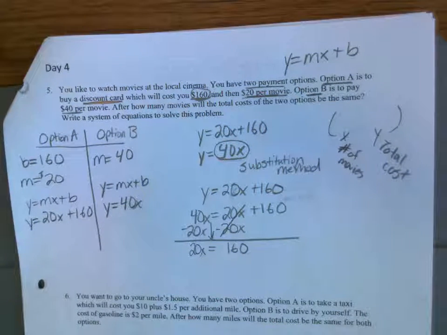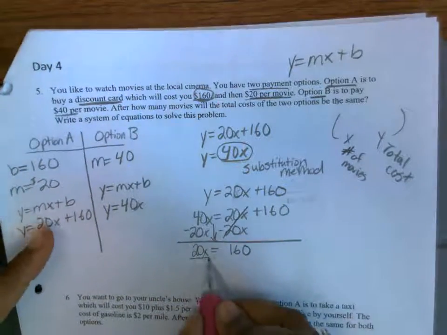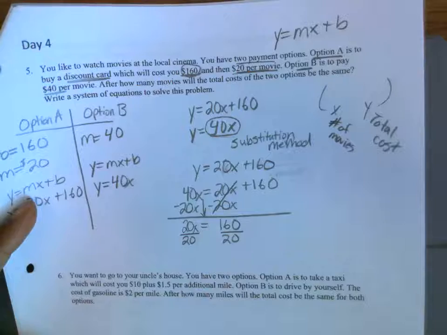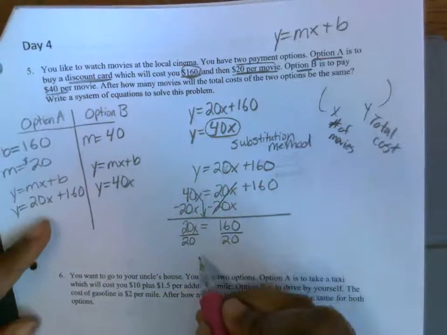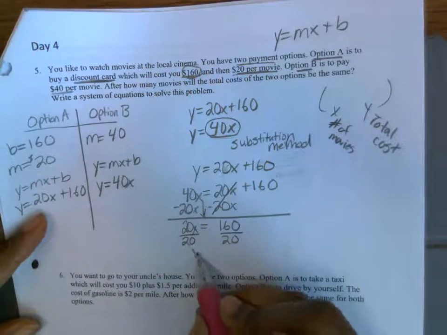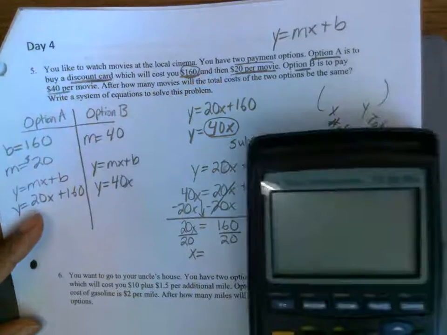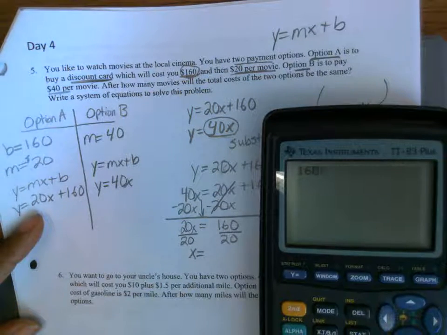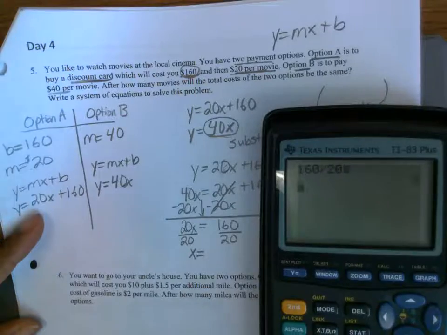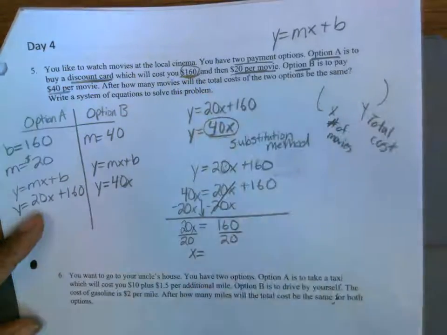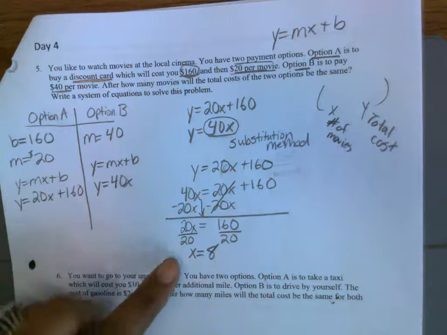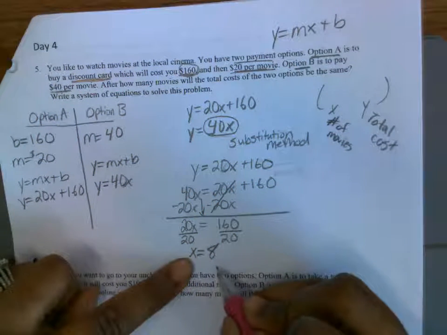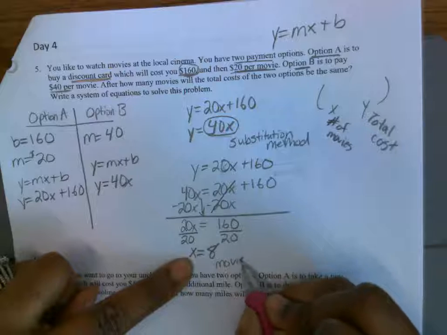Now in order to get x by itself, I'm going to divide both sides by 20. 20, of course, divided by 20 is just going to give me 1. So I have 1x on that side. And then I have 160 divided by 20, which gives me 8. So x is 8. So far, it's 8 movies.